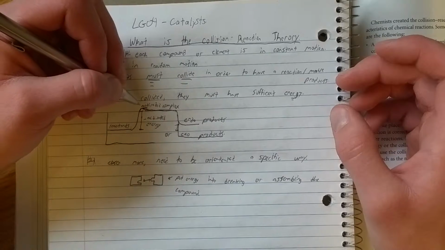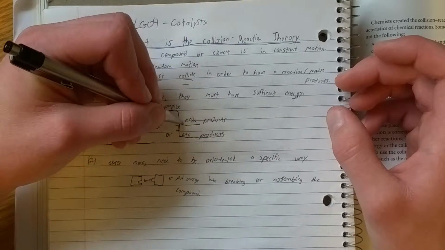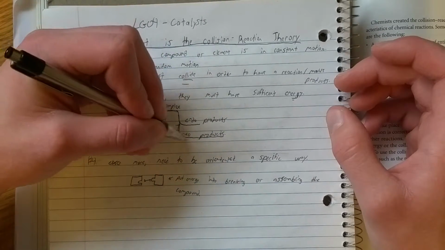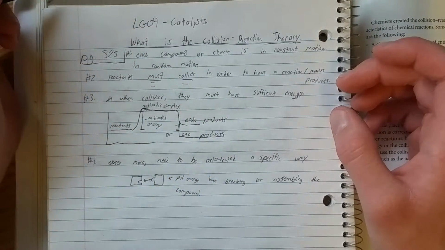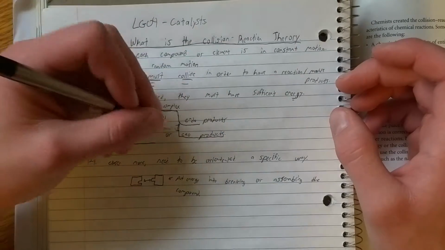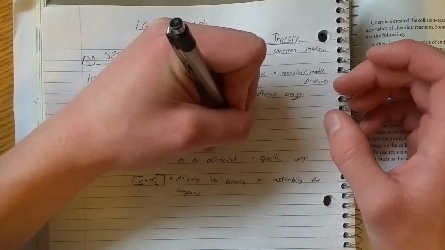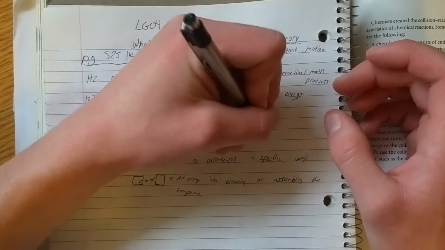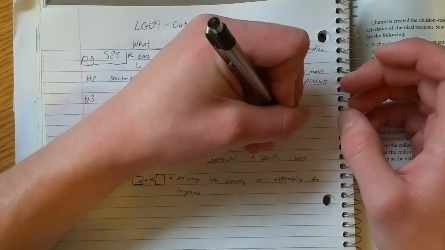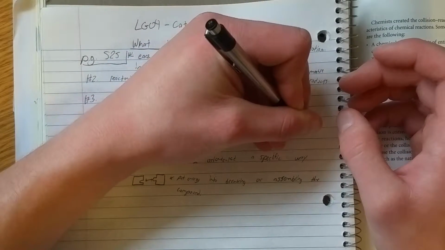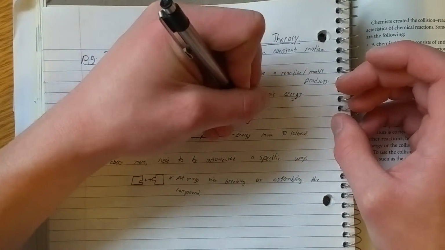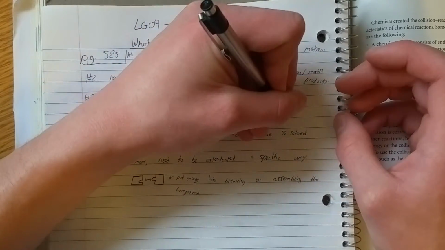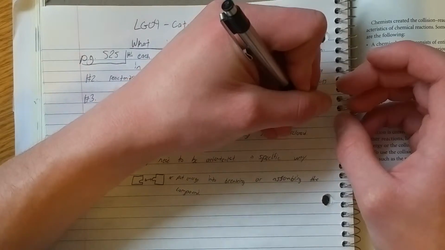Would the energy be going towards the products or away from the products is the idea of endo or exo. Exo being energy more so released, or endo being energy more so absorbed.